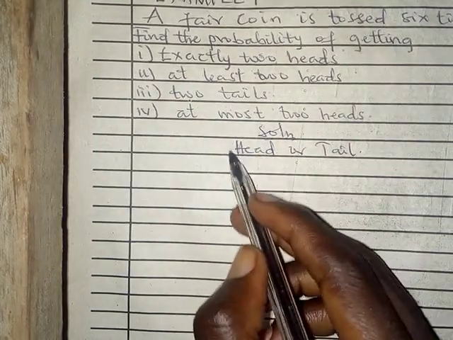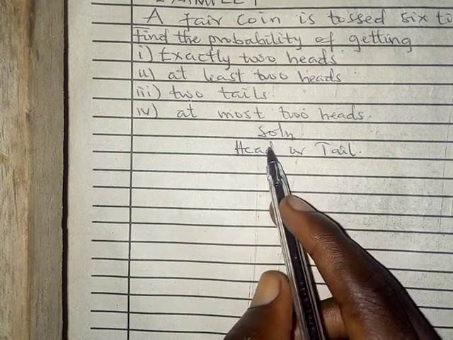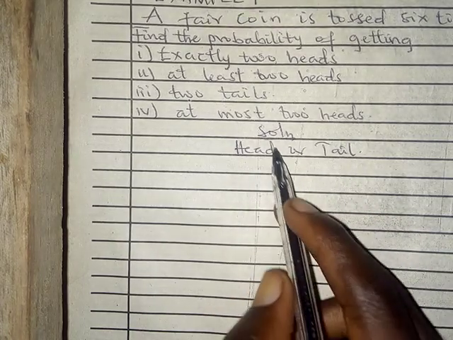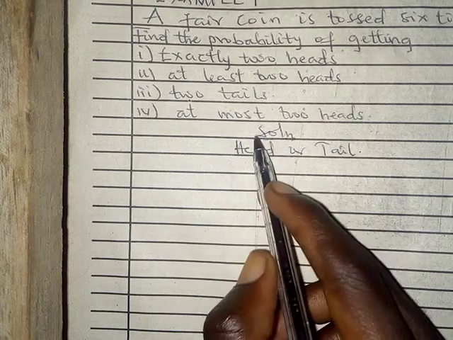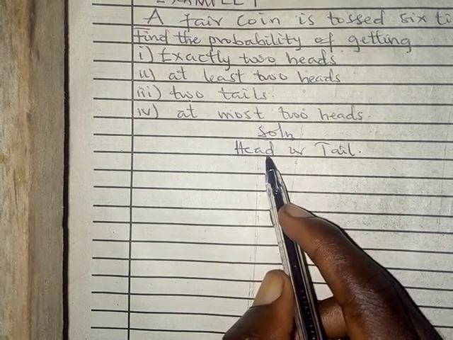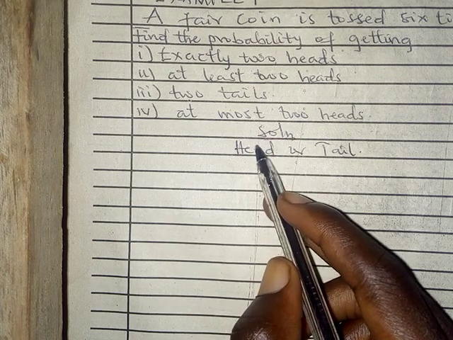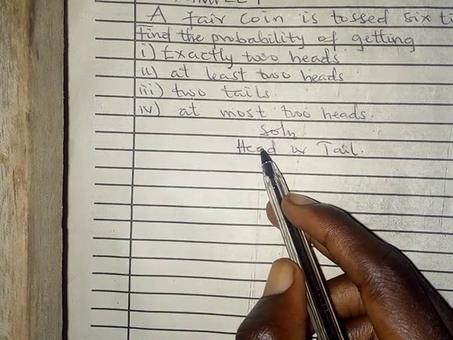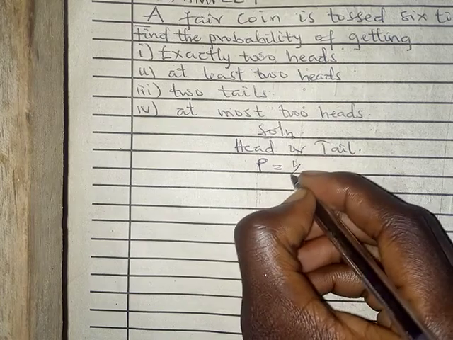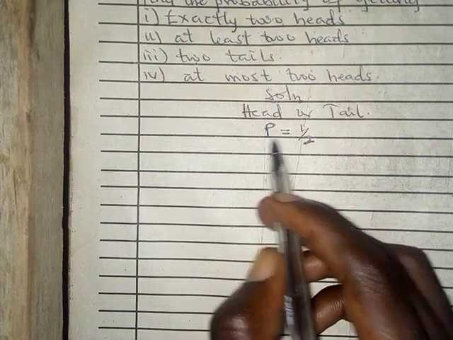So let's assume getting a head is our success, right? Getting a head is our success. Remember, these are 2 events, so we can get either the head or the tail. So getting a head is a success. The probability of success for each trial will be p. For success, p will be equal to 1 over 2 for each trial. So immediately we have p as 1 over 2.